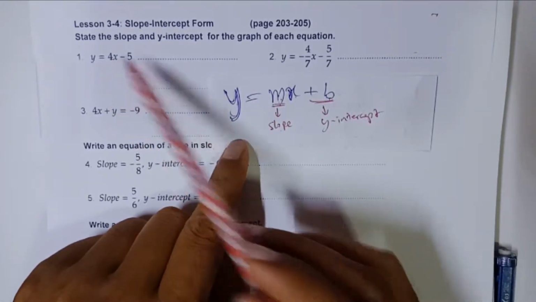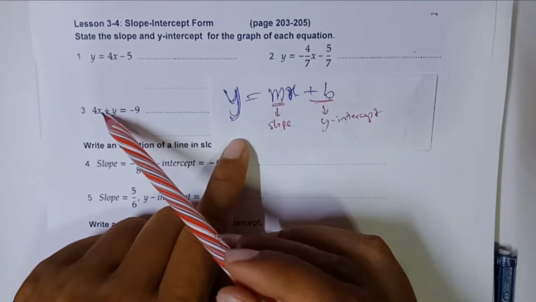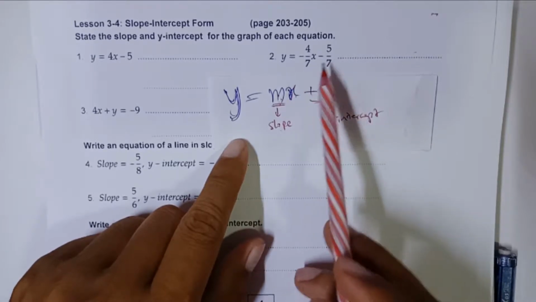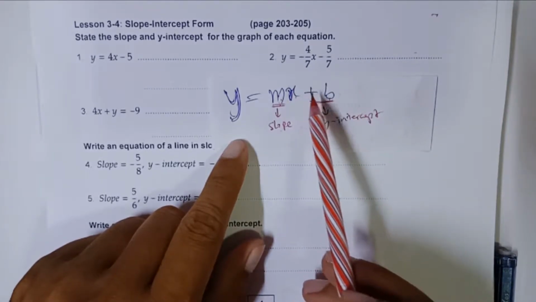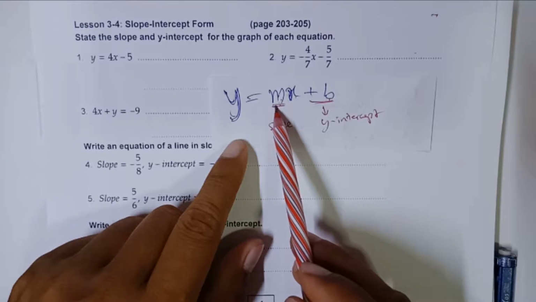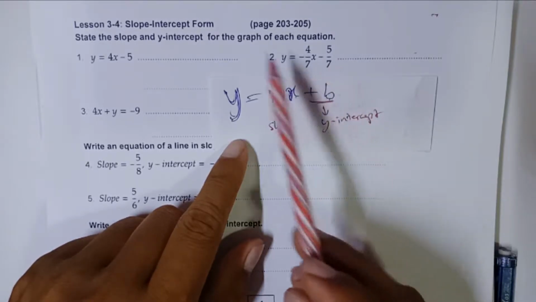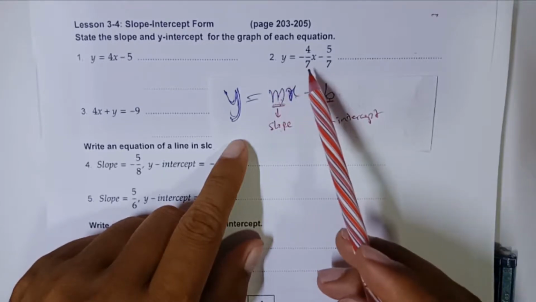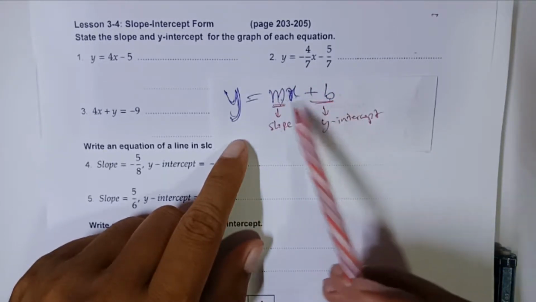So y and x are always there in the equation. We call them the arguments of the equation, always there in that equation. And m and b, their numbers change around depending on the equation that has been given to us. So the numbers of m and b change around.